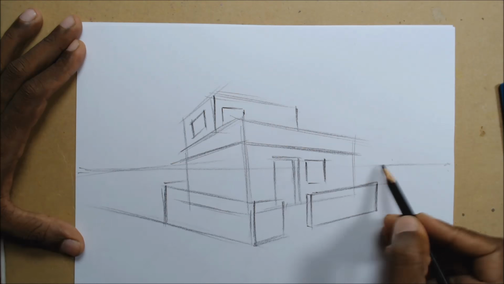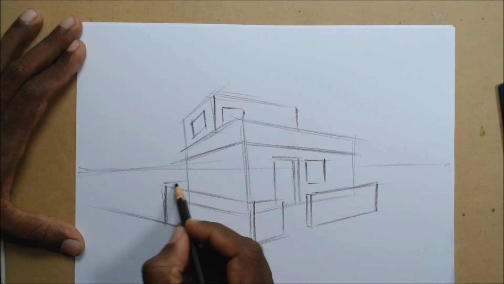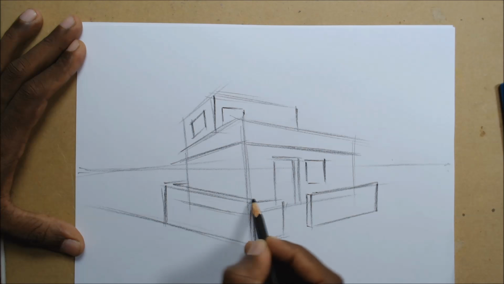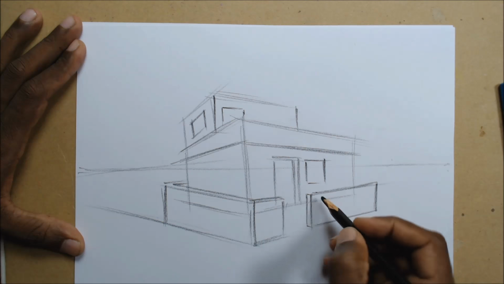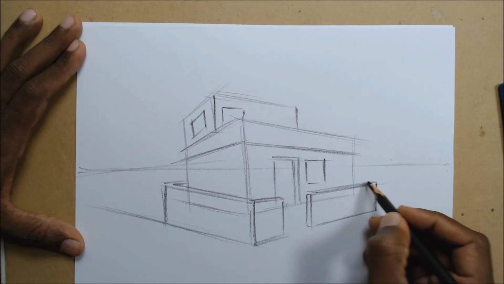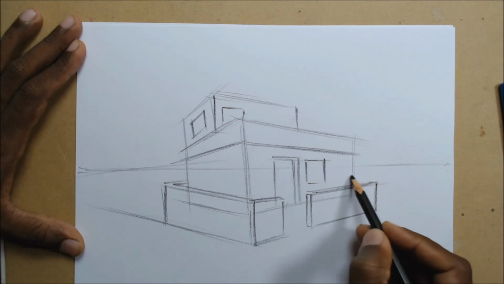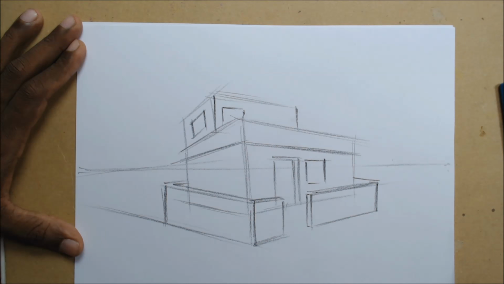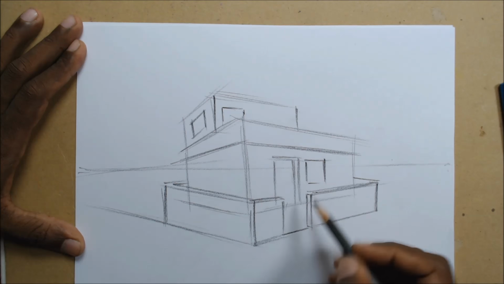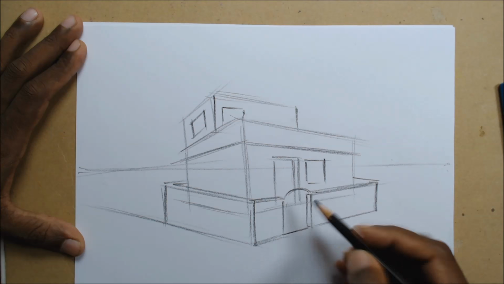So approximately I am taking the guidelines towards the vanishing point on the eye level. Okay. So this was created by using the basic shape. So you have to keep that in mind. Very important.